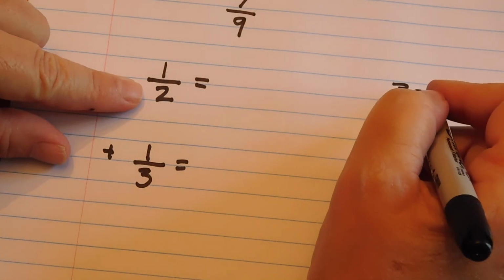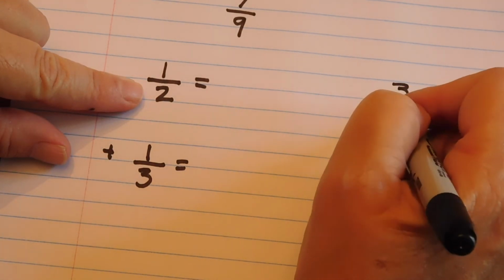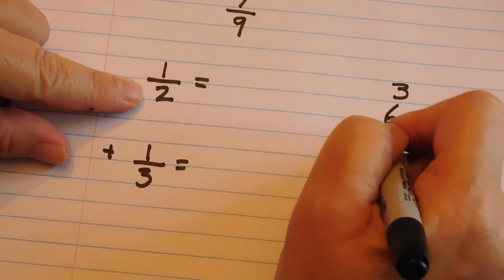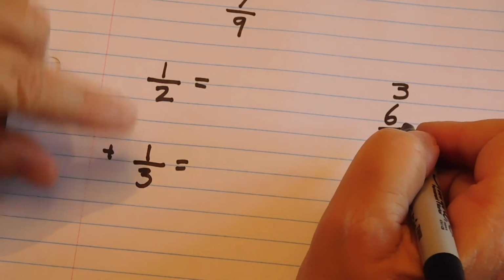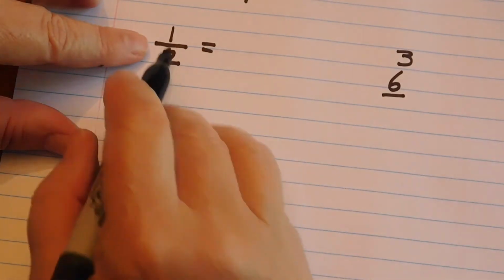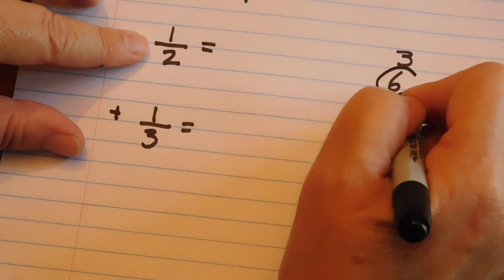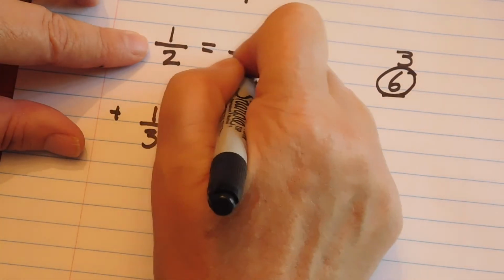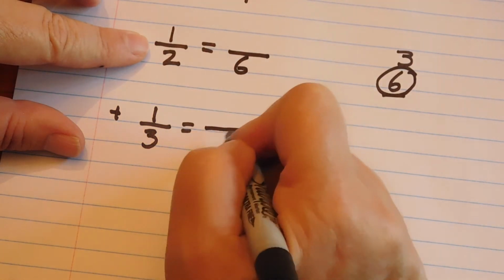So 3 doesn't work because it doesn't work for 2. 1 times 3 is 3. 2 times 3 is 6. 6 does work for 2, so we can stop there. So we're going to change the 1/2. So we know 6 is going to be our new denominator. I'm going to go ahead and write it down. That way I don't have to remember it.